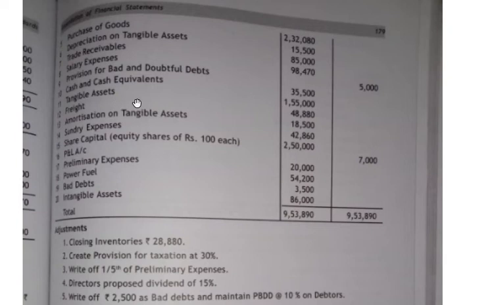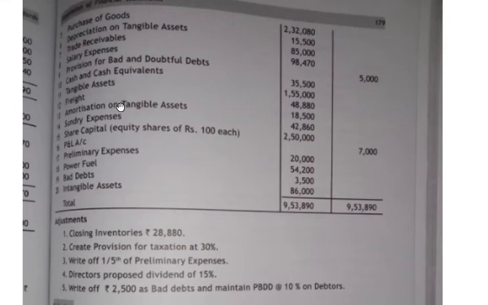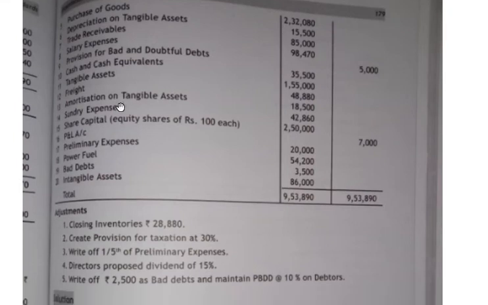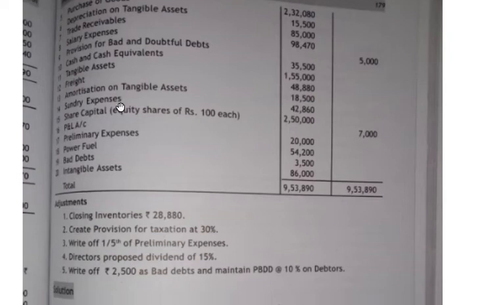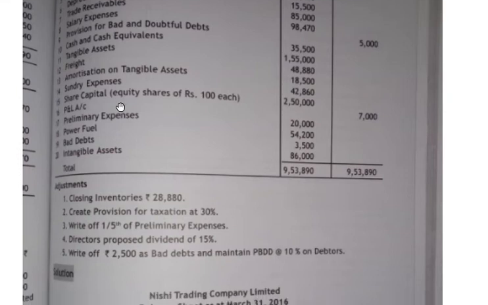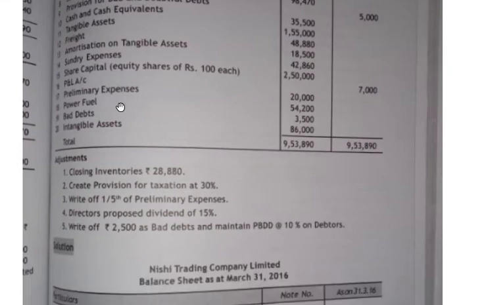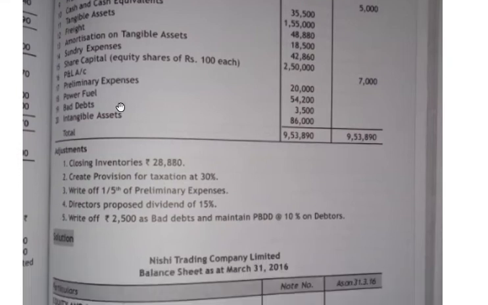Tangible asset, balance sheet. Freight is nothing but your other expenses, which is in your statement of profit and loss account. Amortization on tangible asset is your depreciation and amortization expenses in your profit and loss account. Sundry expenses is also another expense. Share capital will be considered in your balance sheet. Profit and loss account 7,000, which is a credit balance, you consider it to be a surplus, which will be taken in your reserves and surplus.